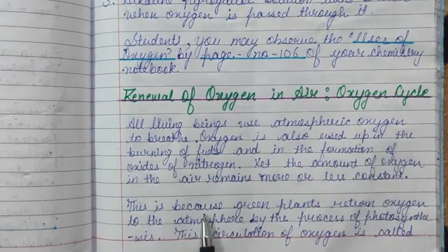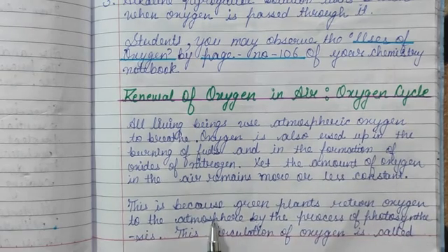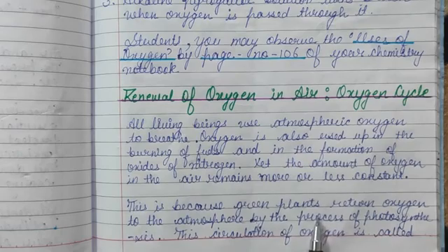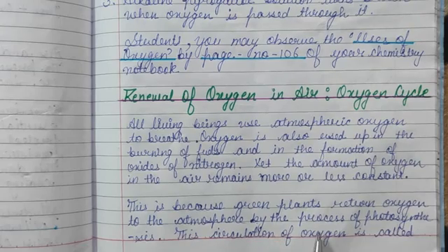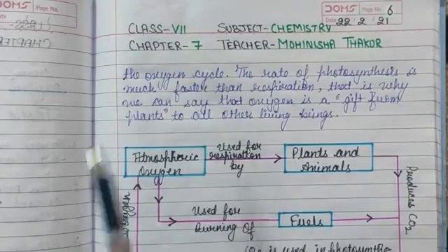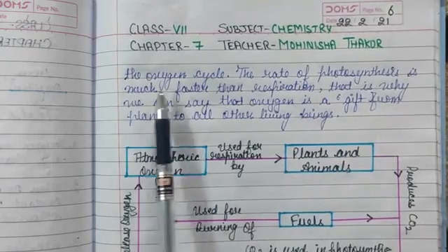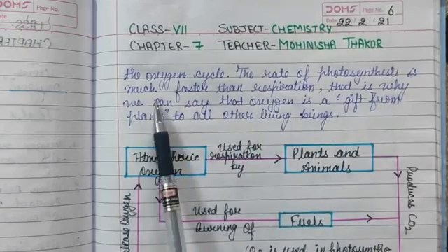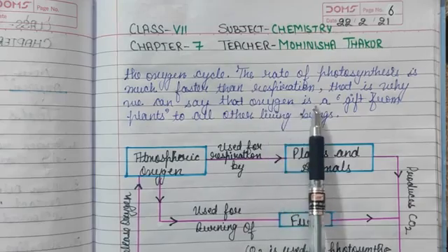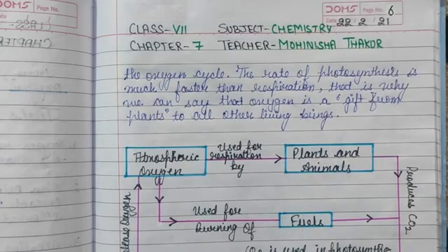This is because green plants return oxygen to the atmosphere by the process of photosynthesis. This circulation of oxygen is called the oxygen cycle. The rate of photosynthesis is much faster than respiration. That is why we can say that oxygen is a gift from plants to all other living beings.